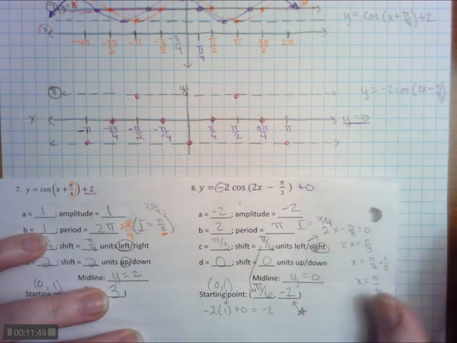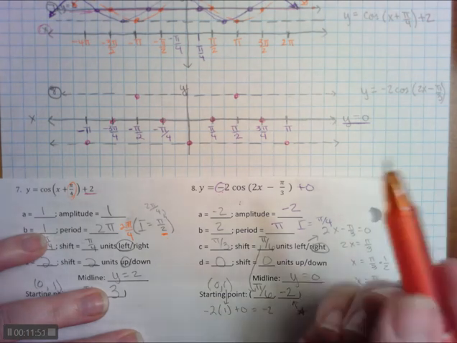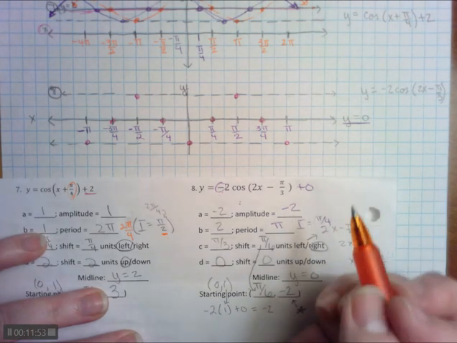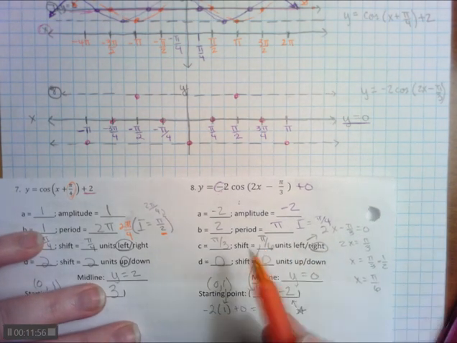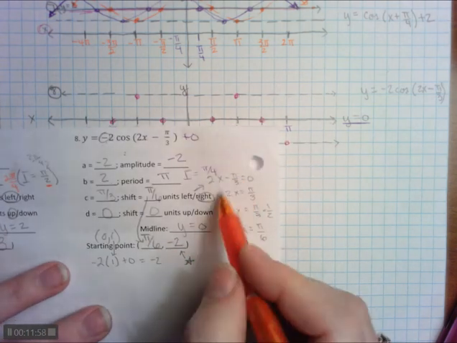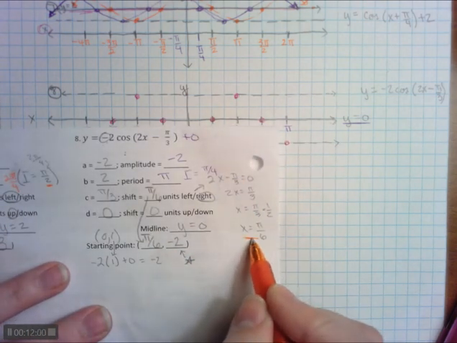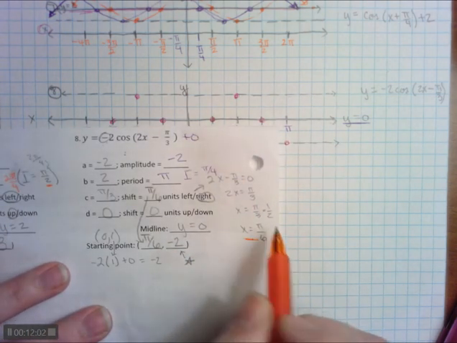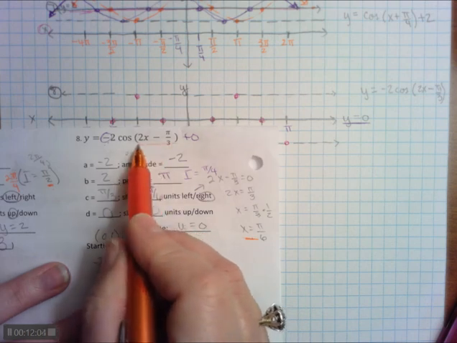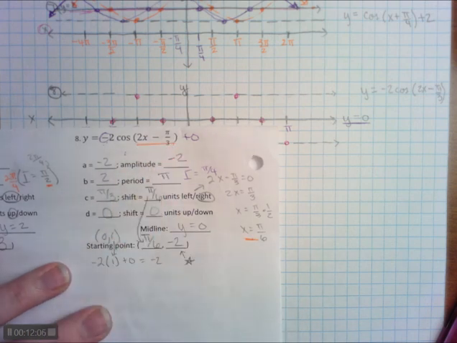Now if you don't want to go ahead and graph those, I'm going to pull another color in and say, what is the shift? Now look at this. All my work's already here. My shift is pi over 6, and you can see that I set what was in parentheses equal to 0. All my work's right here.